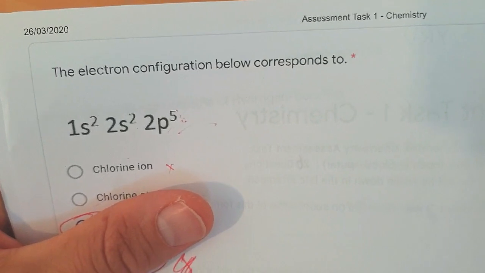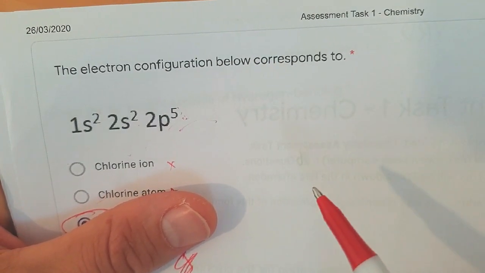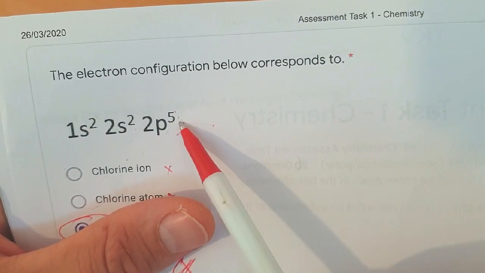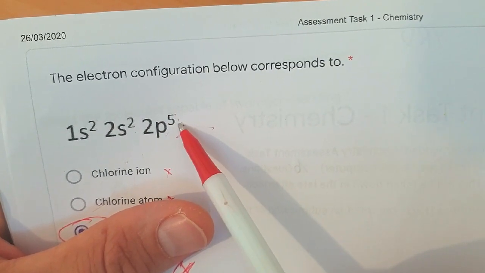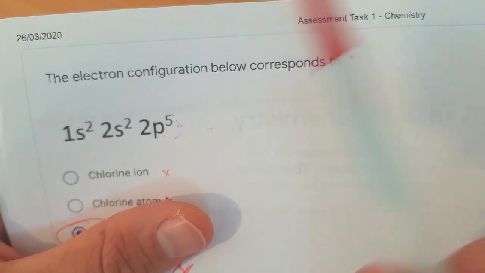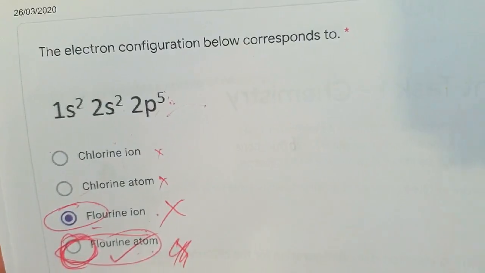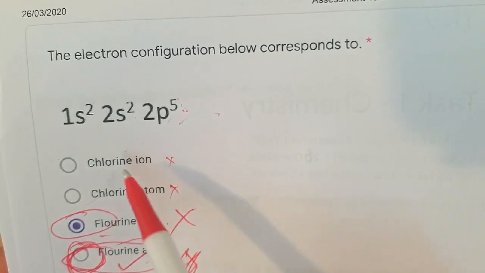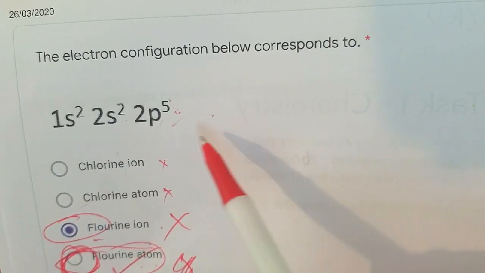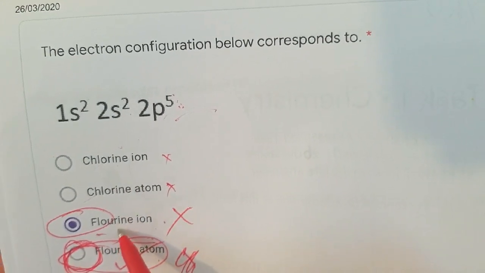Right, so electron configuration, well let's count the electrons: 2, 4, 9. So if it was the atom, it would be fluorine. Okay, so it's a fluorine atom. It can't be the chlorine ion or chlorine atom because that would need a whole lot more electrons. The fluorine ion would be 2p6. That makes it the fluorine atom.